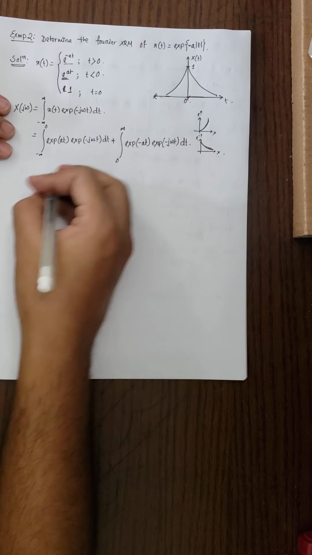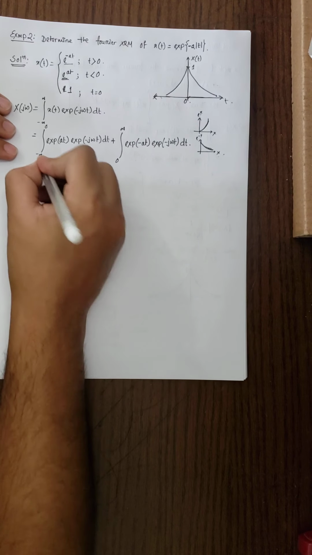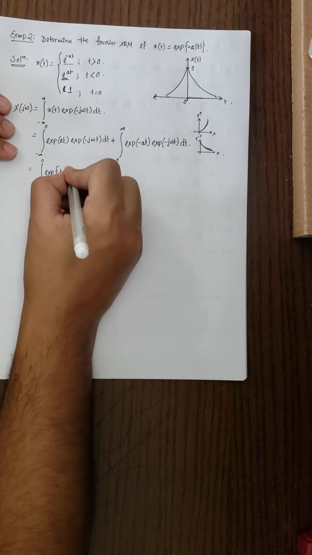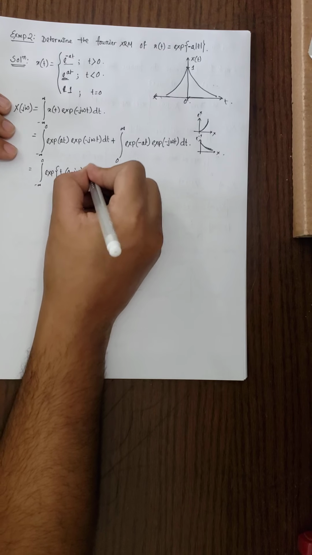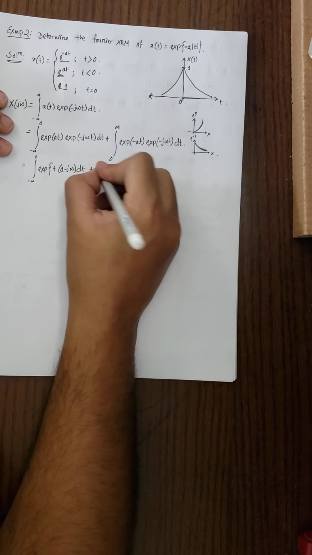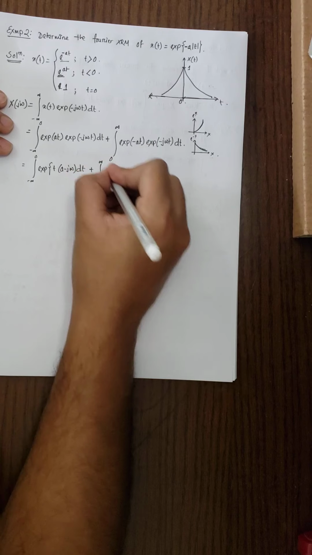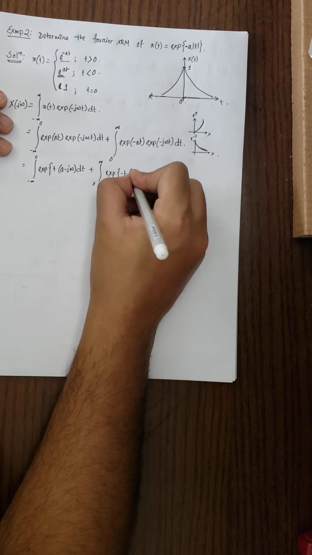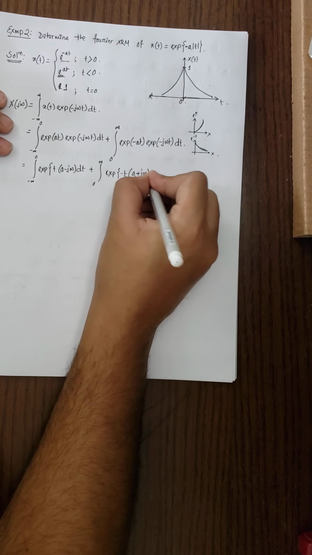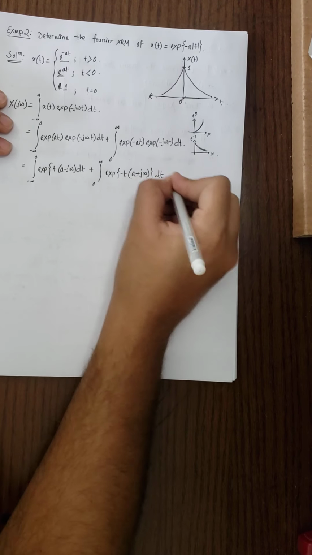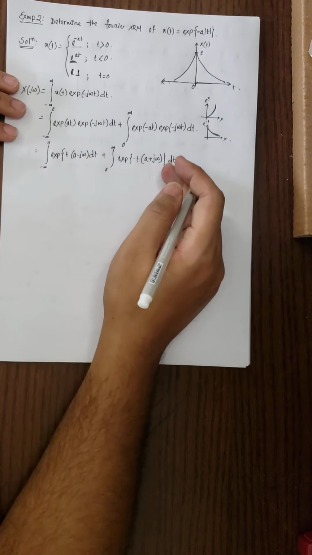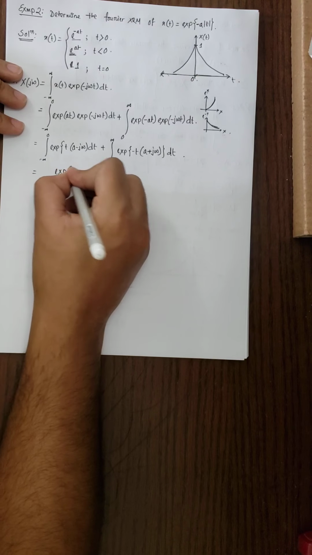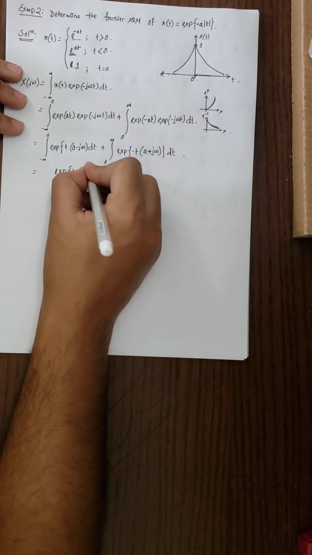Now multiplying these terms, we get the integral from negative infinity to 0 of e to the power t times (a minus j omega) dt plus the integral from 0 to infinity of e to the power minus t times (a plus j omega) dt.